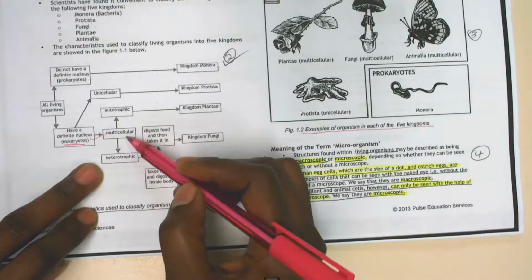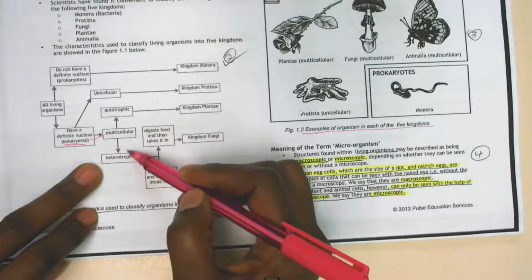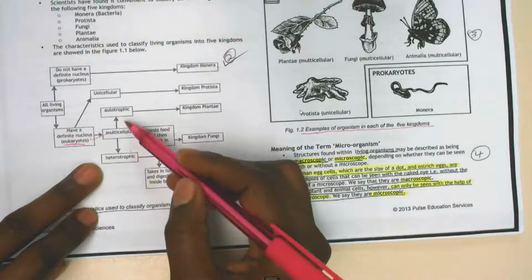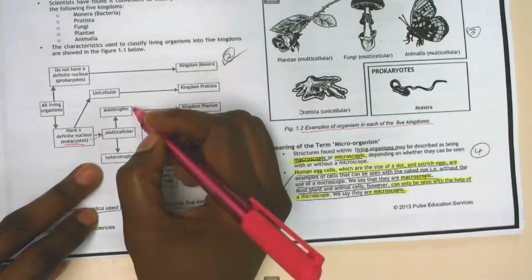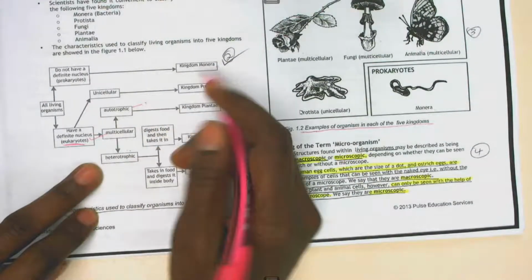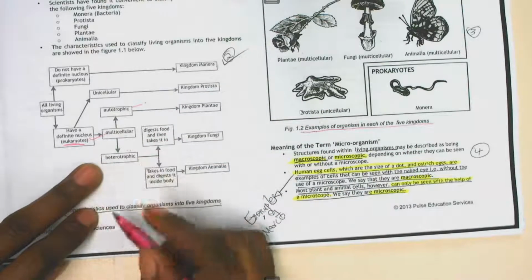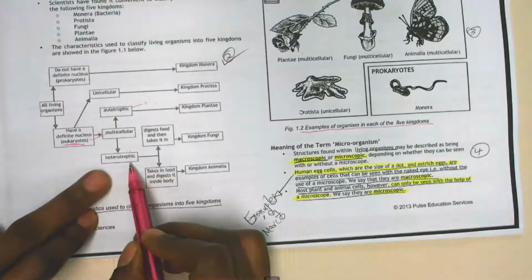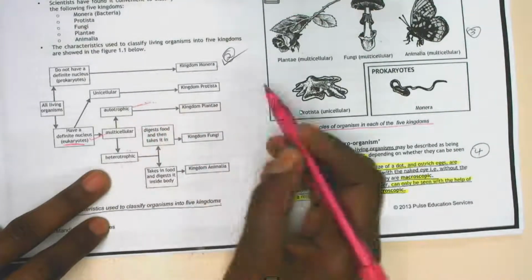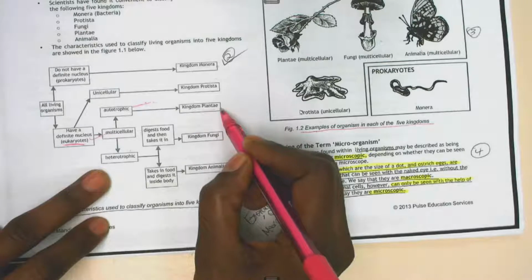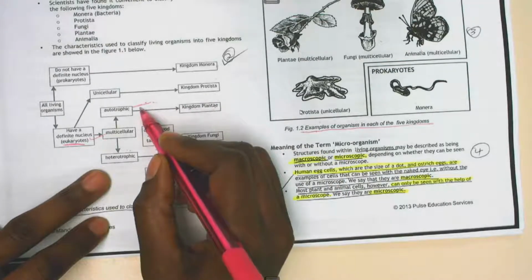Still again, multicellular organisms are divided into two: organisms which are autotrophic and organisms which are heterotrophic. You still remember that autotrophs are all the organisms that can manufacture their own food, and heterotrophs cannot manufacture their own food. Under autotrophic, we have kingdom plantae or plants. We know that all plants are able to manufacture their own food.